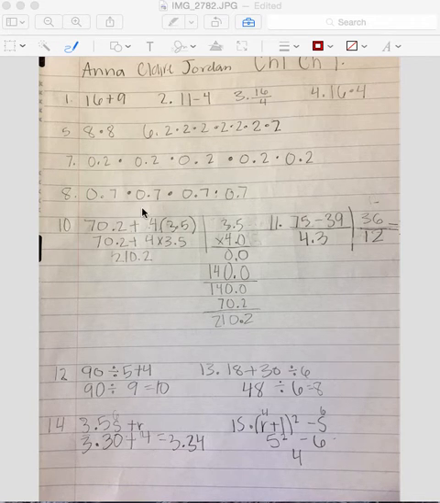Okay. For number 10, I think you did 4 times 35 right here. Now we want to do 4 times 3.5. So you should have gotten 14 for your answer. You should have gotten 140, and then you should have 1 decimal place to make that 14.0. So 70.2 plus 14 is going to give us 84.2. Okay? So that's right here.